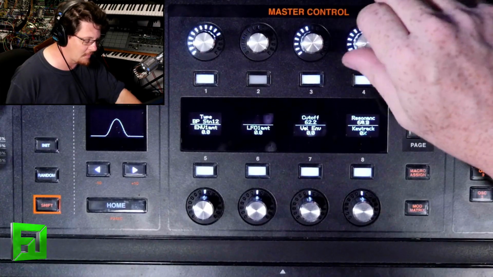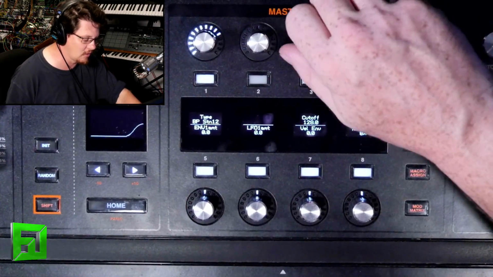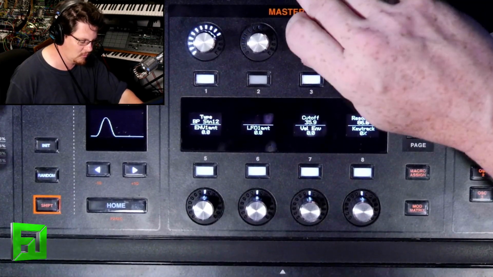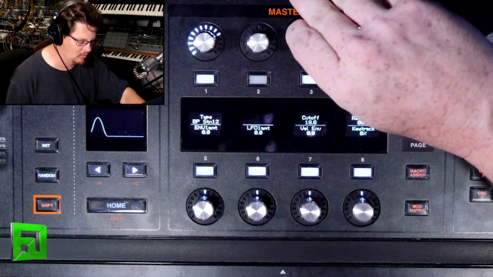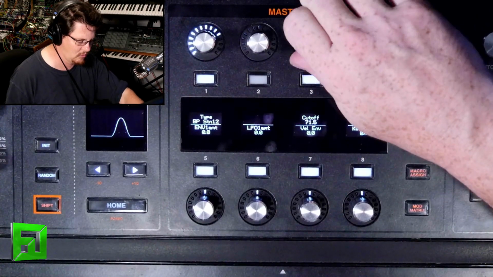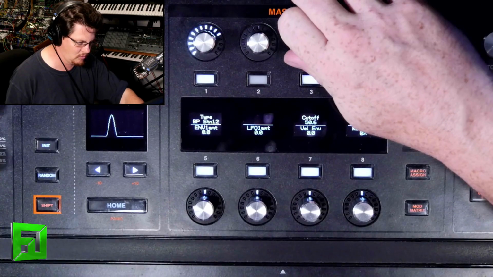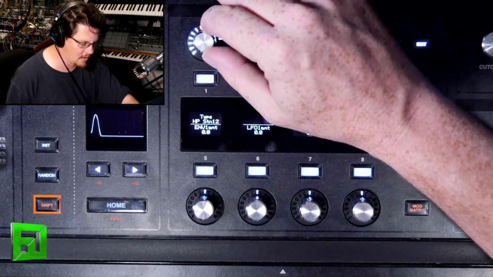Let's check out this bandpass of the STN 12. And the high pass.